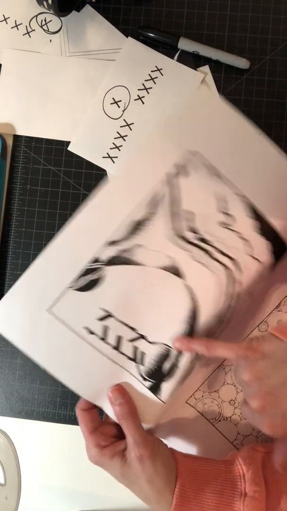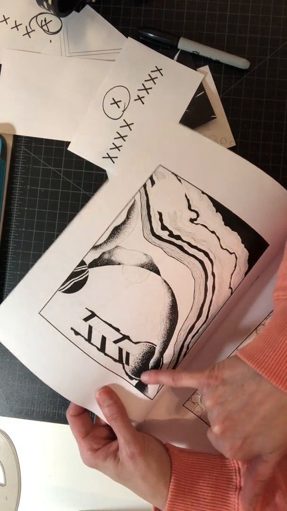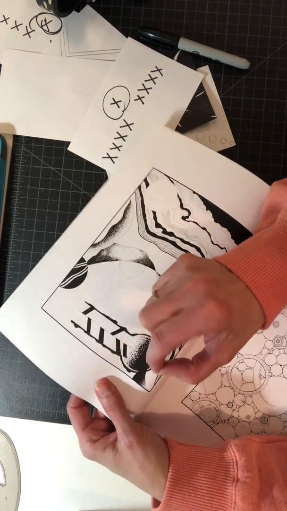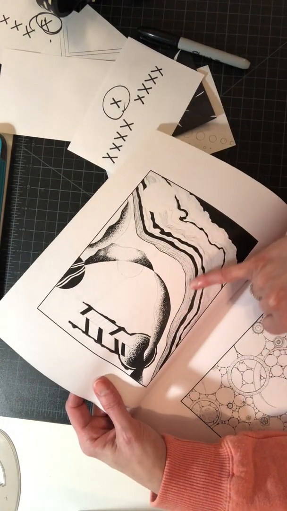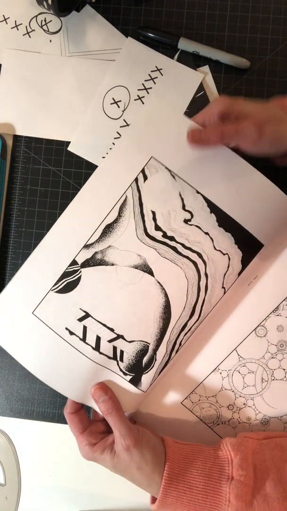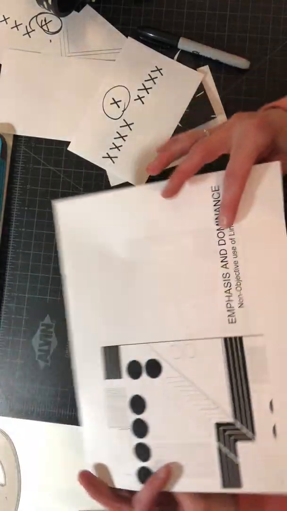This is a good, kind of backtracking, example of texture. The stippling here, the tiny little dots, creates a sense of texture. And then they have just kind of a wiggly line here that also creates texture. Okay, let's look at the next one on the list.